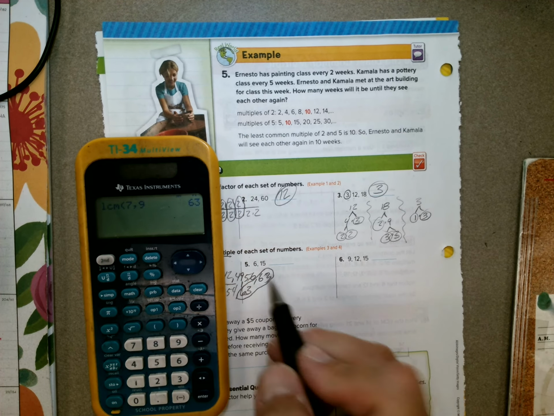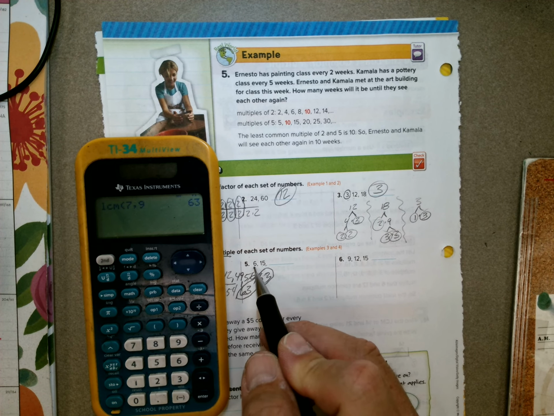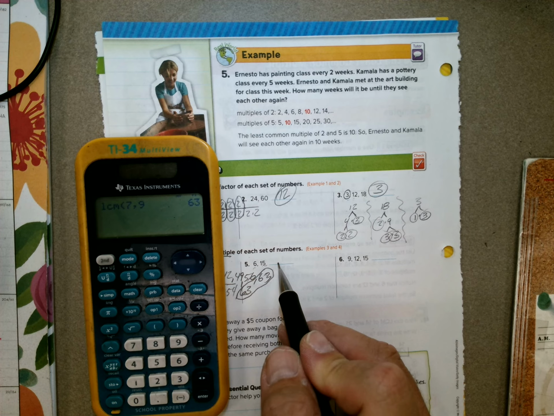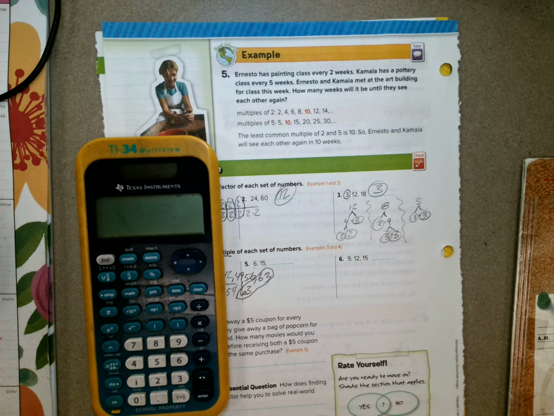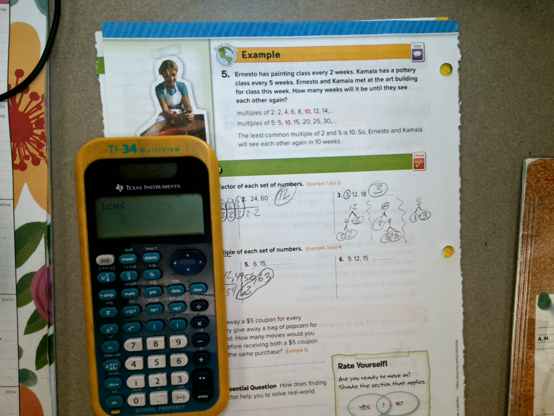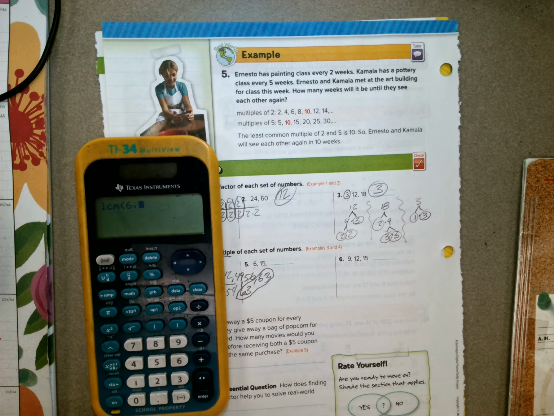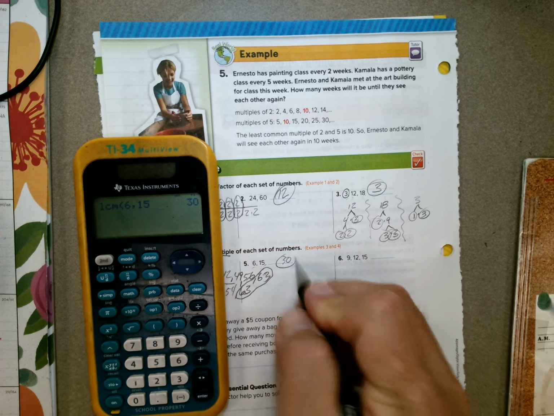Okay, sometimes you can look at these numbers and say, hey, the LCM of these is 30 because 6 times 5 is 30 and 15 times 2 is 30. But let's check it. Math, LCM, 6, second, decimal, 15. Enter. And there it is.